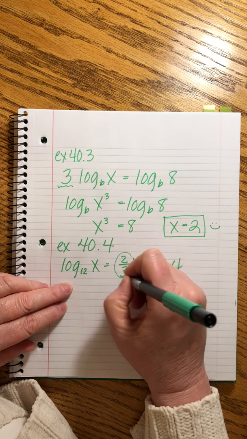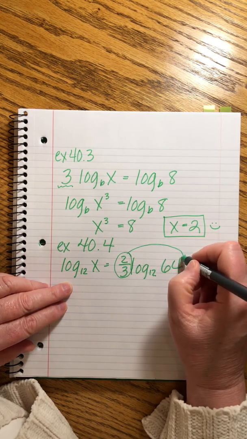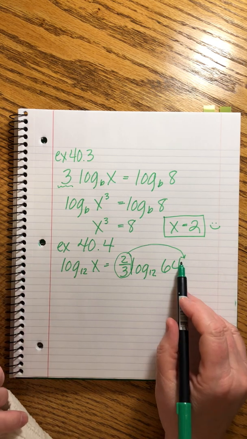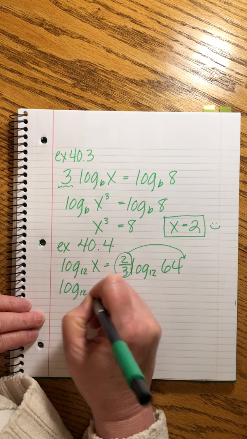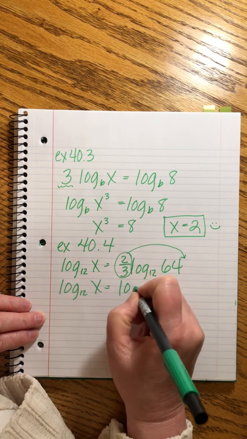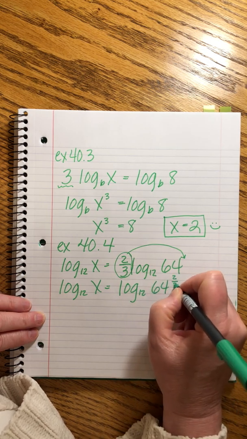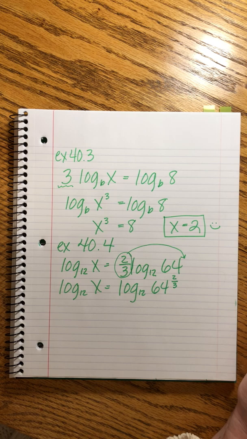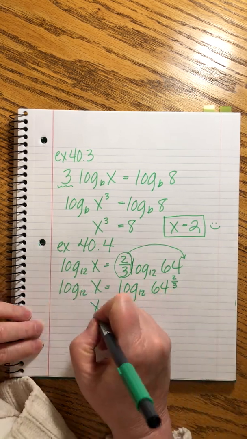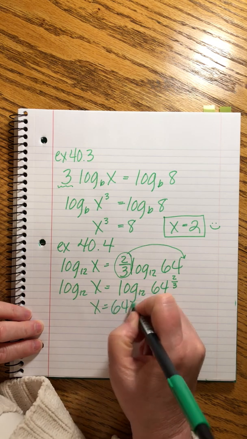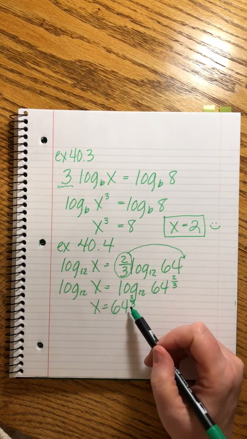This is a problem. We're going to use the power law again to pop it up as an exponent on this argument. So it will become log 12 x equals log 12 of 64 to the 2/3. Yay! Now these match, so we can take the arguments off. X equals 64 to the 2/3. Now we just have to simplify this.